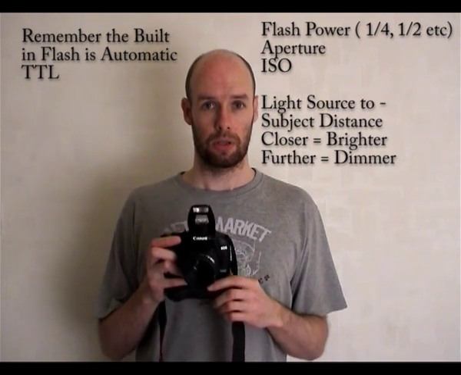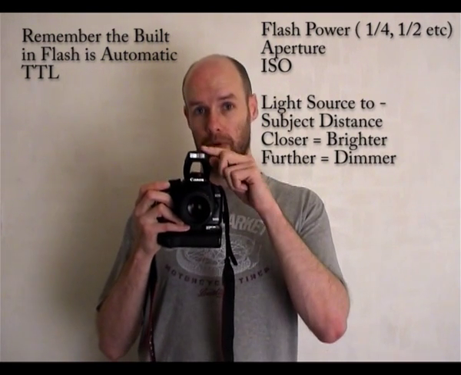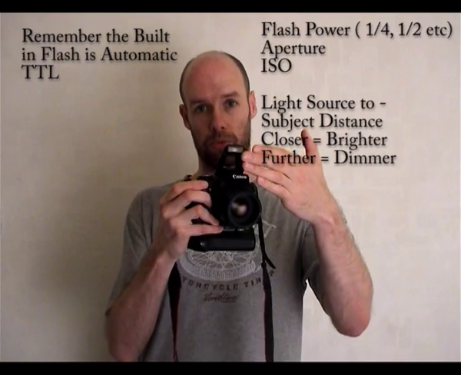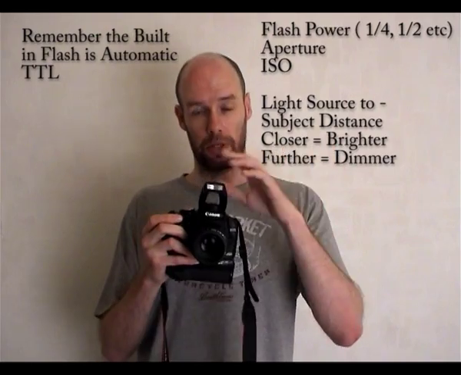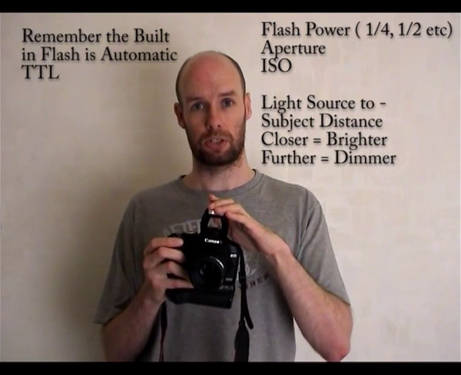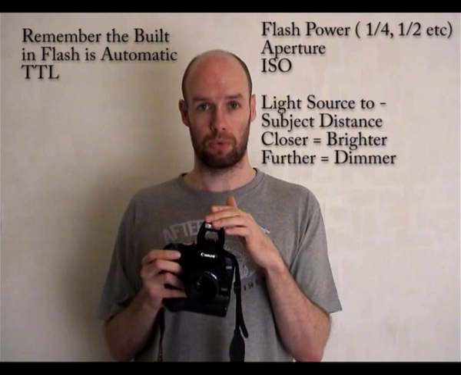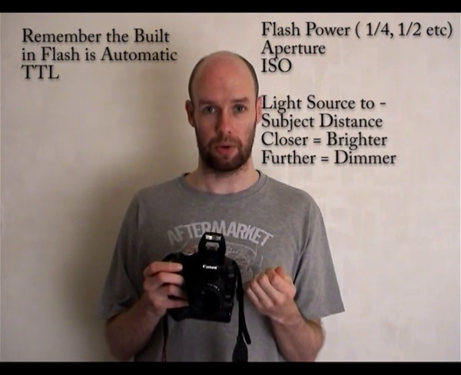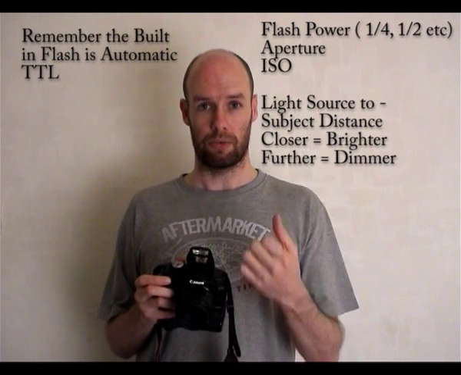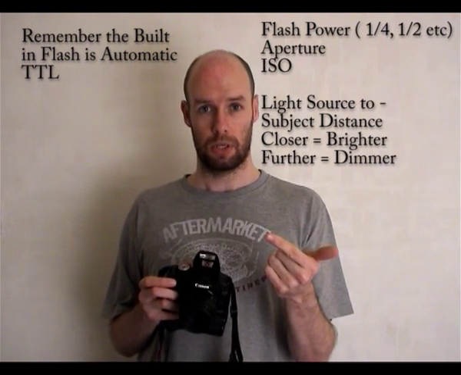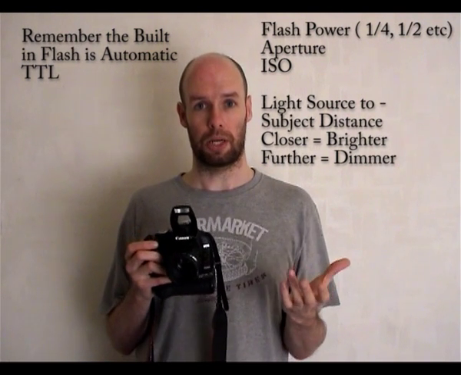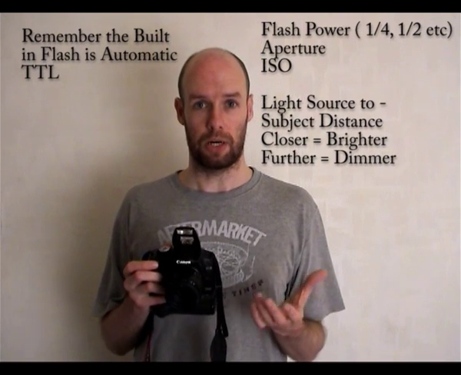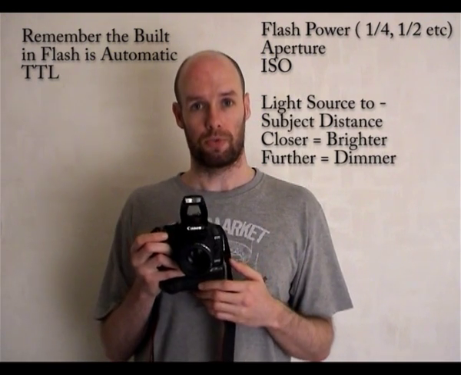One other thing to remember as well is if we move this flash, remember this is the light source, closer to your subject, then it gets brighter. As we move it further away, it will get darker. Now this will actually re-meter and set the flash exposure automatically. If we were running manual flash, then we would have to either increase or decrease the power accordingly. So we have your aperture, ISO, and the distance between the flash or light source to your subject, which determine our flash exposure. Yes, flash power is part of that, but we have no say on what this does flash power wise, other than adding a bit of compensation.